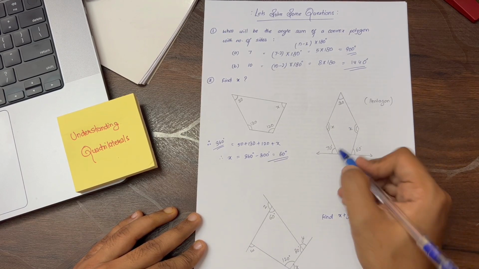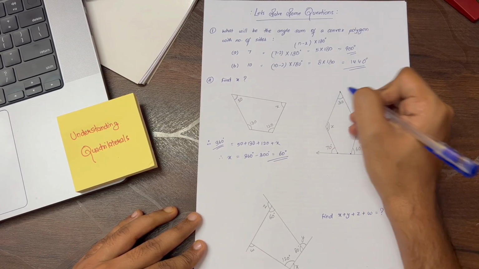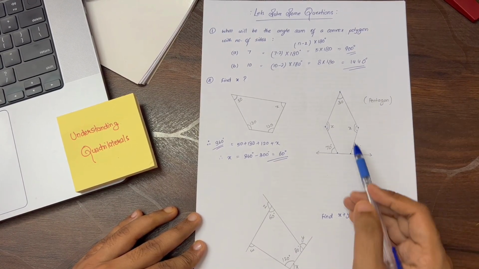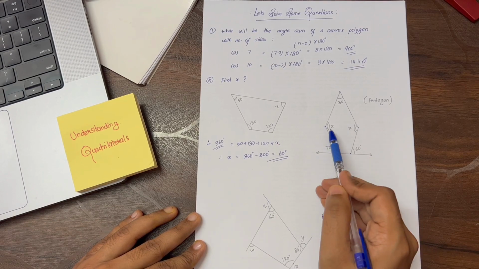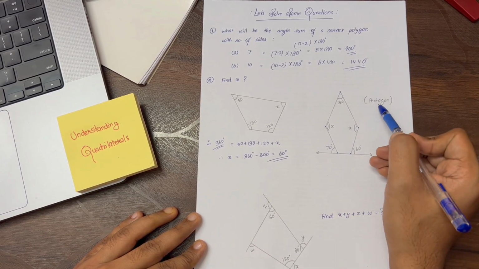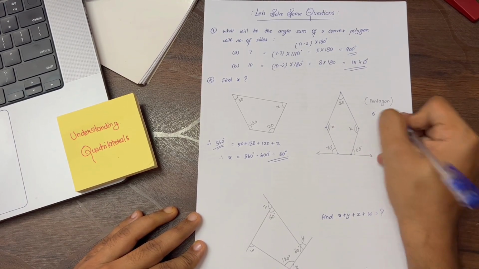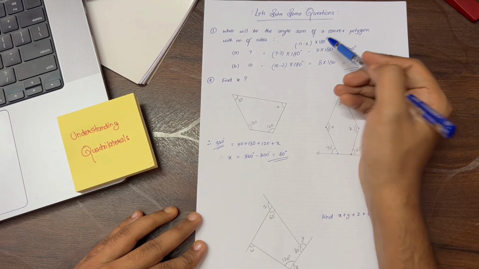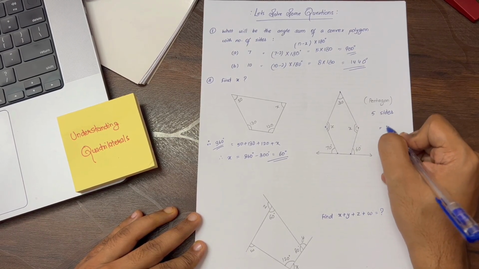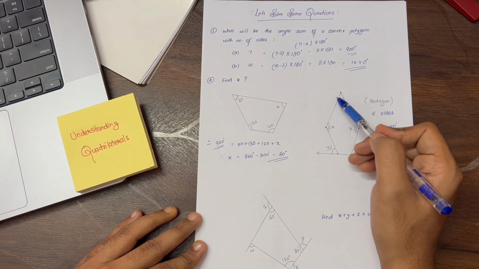Here, as you can see, there are 5 points in this polygon, 1, 2, 3, 4 and 5. Here we have to find x, and this indicates that this angle is equal to this angle. In a pentagon, which has 5 sides, if we put 5 minus 2 into 180, we will get our answer as 540 degrees, which is the sum of all the interior angles.